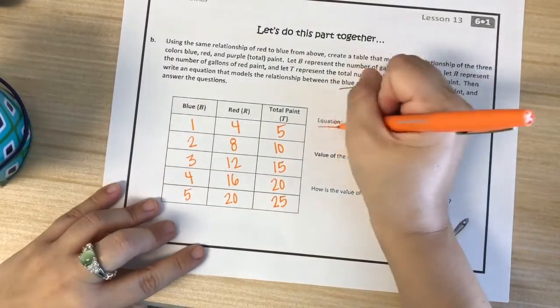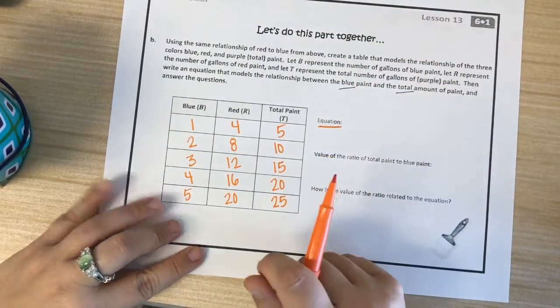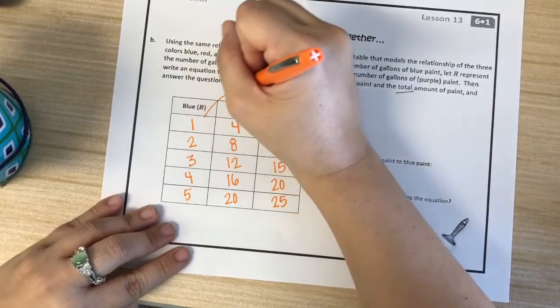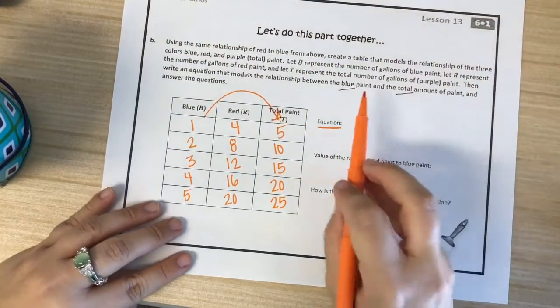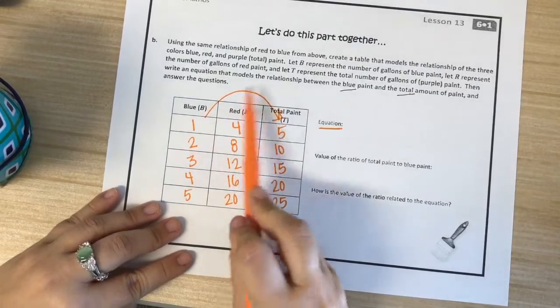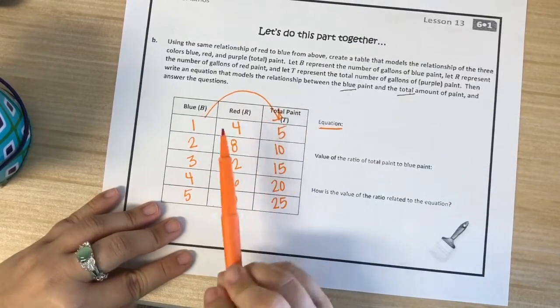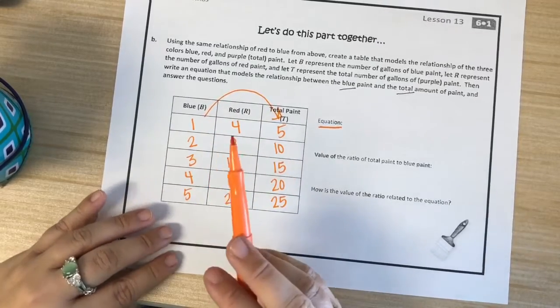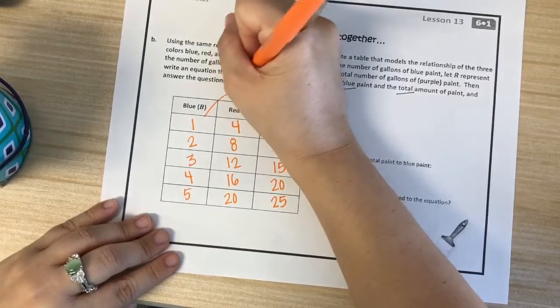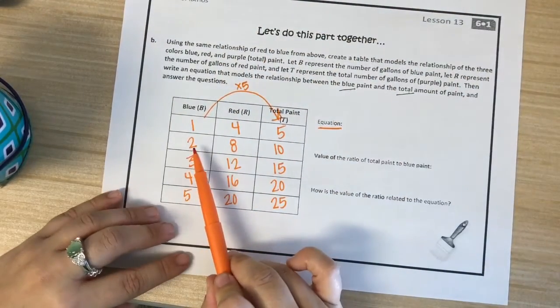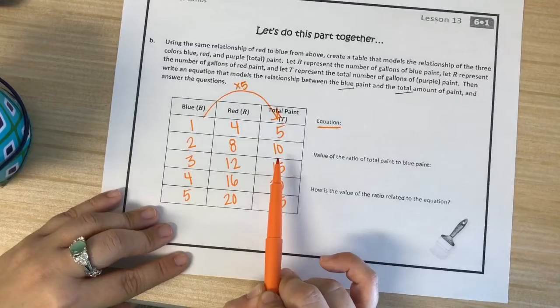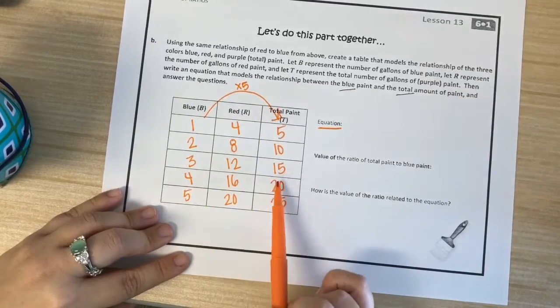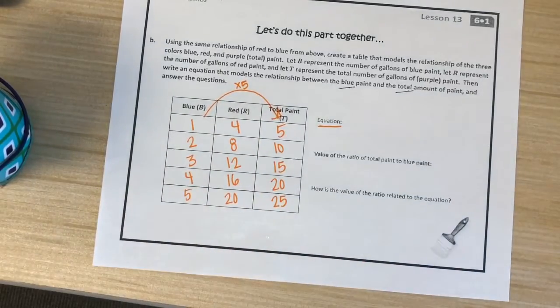Okay, now they want us to do an equation talking about the relationship of blue to total. Okay, blue paint to total. So what are we noticing about the relationship from blue to total? Well, 1 times what is 5? 1 times 5 is 5. Okay, and we can check that with another one. Is 2 times 5 10? Yeah, 3 times 5 is 15. So the constant relationship here, to make sure that we did it correctly, it should match on all of them. 5 times 5 is 25.